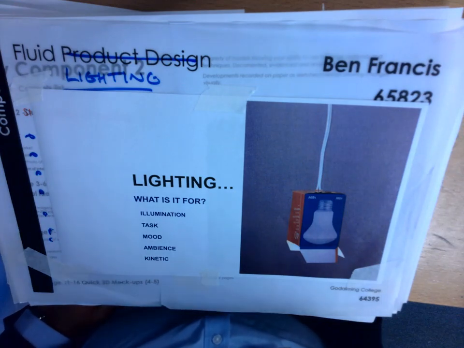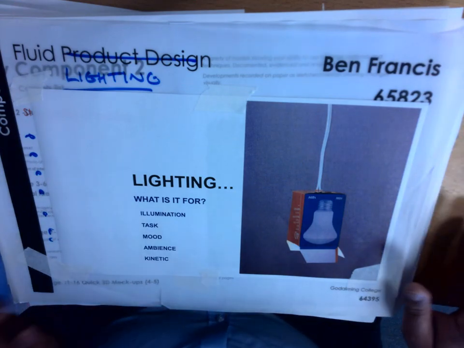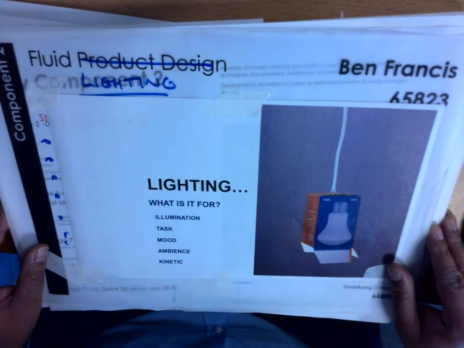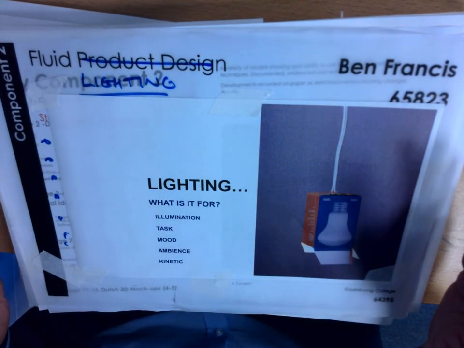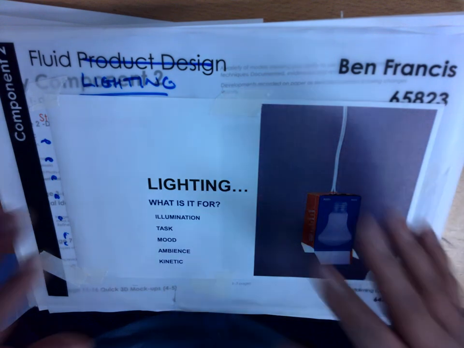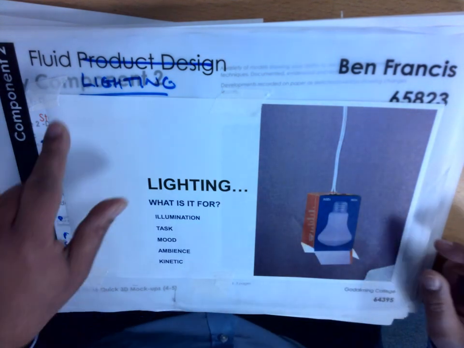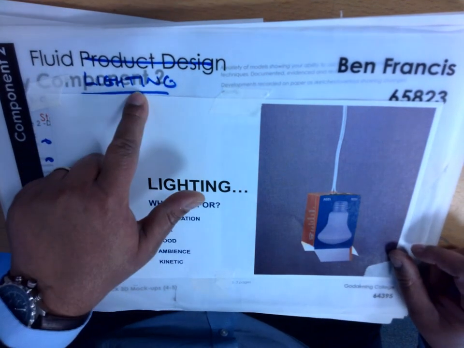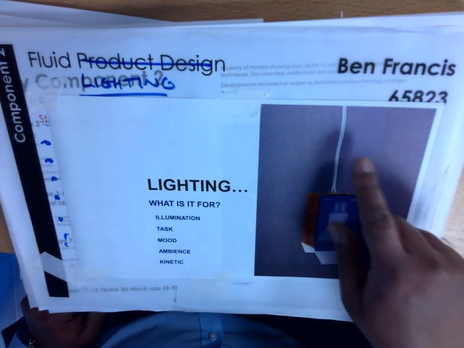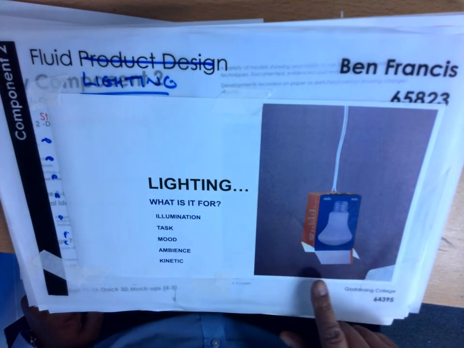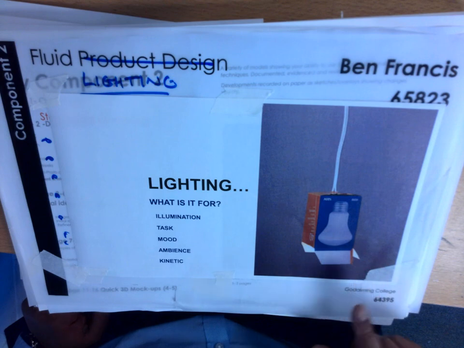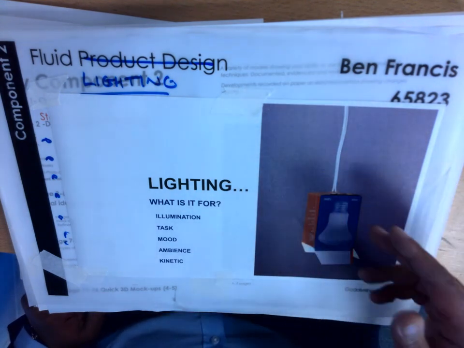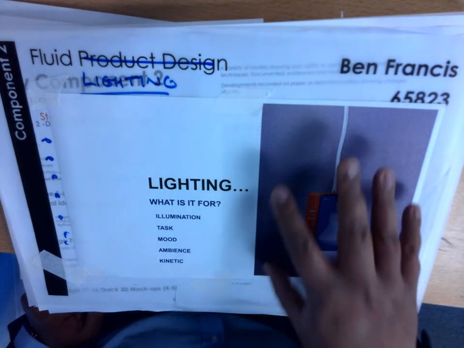Right, okay, so this is my overview of component 2. Title page. Again, this just shows what the project is, information about what the theme is, and what the outcome is. I've got my name, candidate record number, and college centre number here. Ideally, a photograph of the end product would go there.